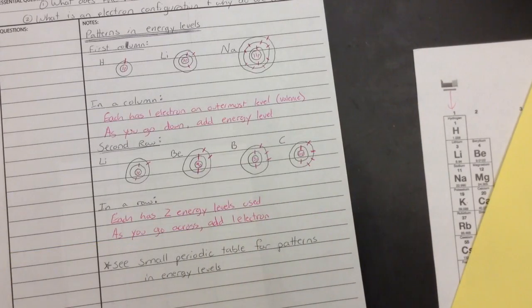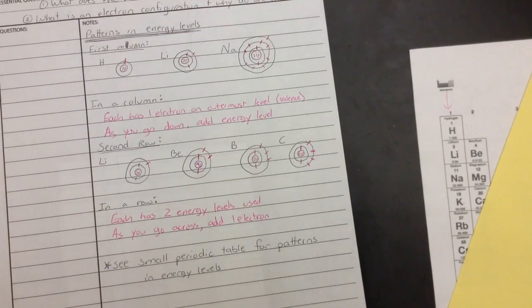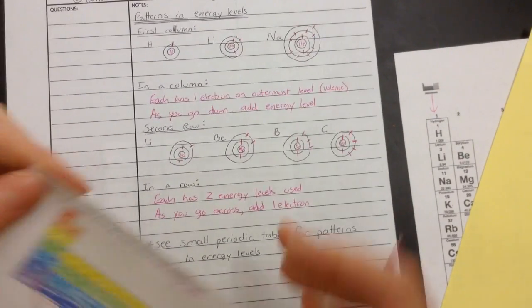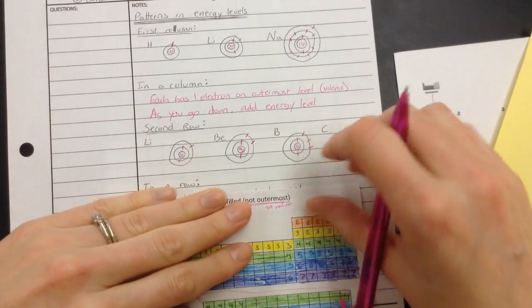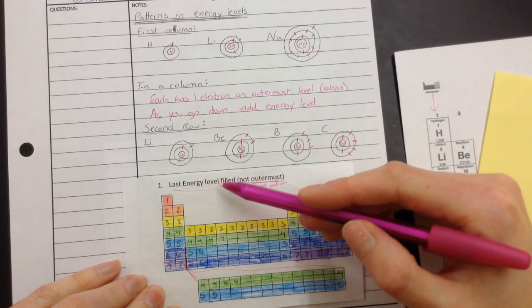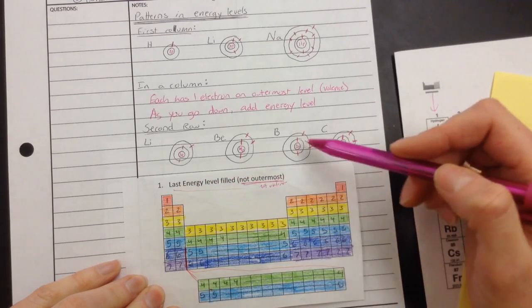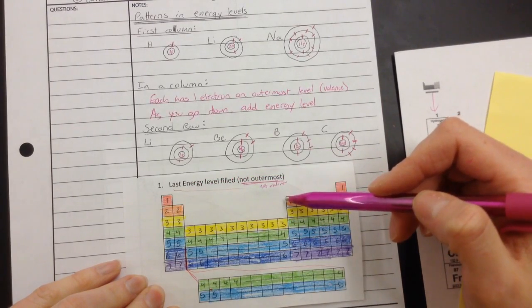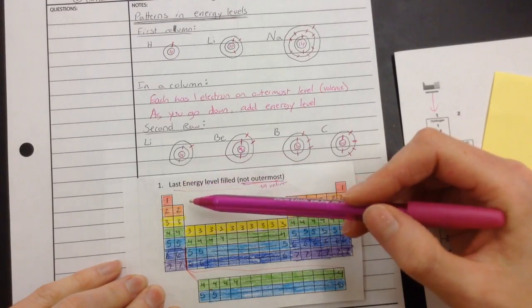All right, so the last thing I wrote on this side of the paper was that we're going to look at those small periodic tables for patterns. I've already colored mine, and you're going to color yours to match. This is what mine looks like. Now the pattern that I've looked at here is the last energy level that's filled. It's not necessarily the outermost, which we'll talk about later, but this is the last energy level filled.